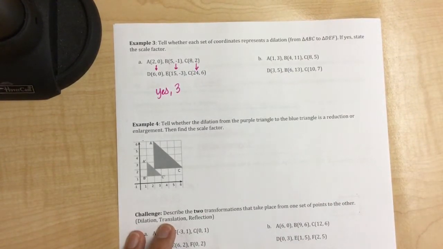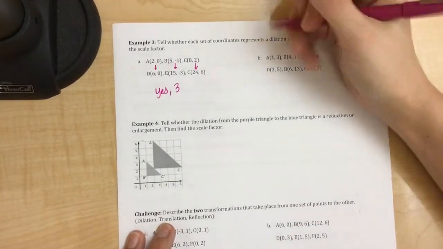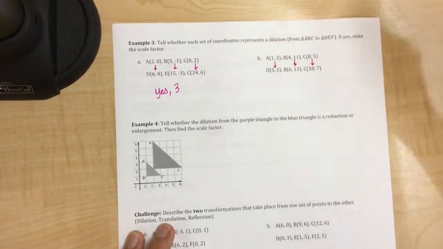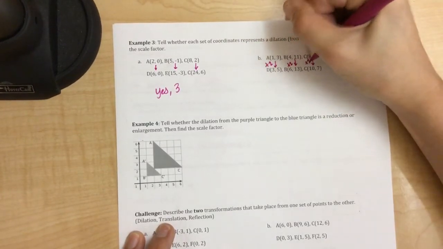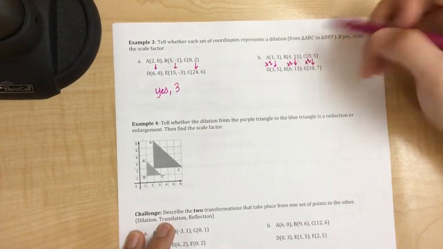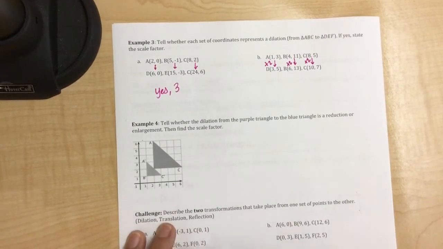Now let's look at B. If we look at B, I see a pattern. I see that from every x to the new x and y to the new y, everything is adding 2. So it's going 1 plus 2, 3 plus 2, 4 plus 2, 11 plus 2, and so on. So you might think, well, yeah, this is a dilation because everything's increasing by 2.